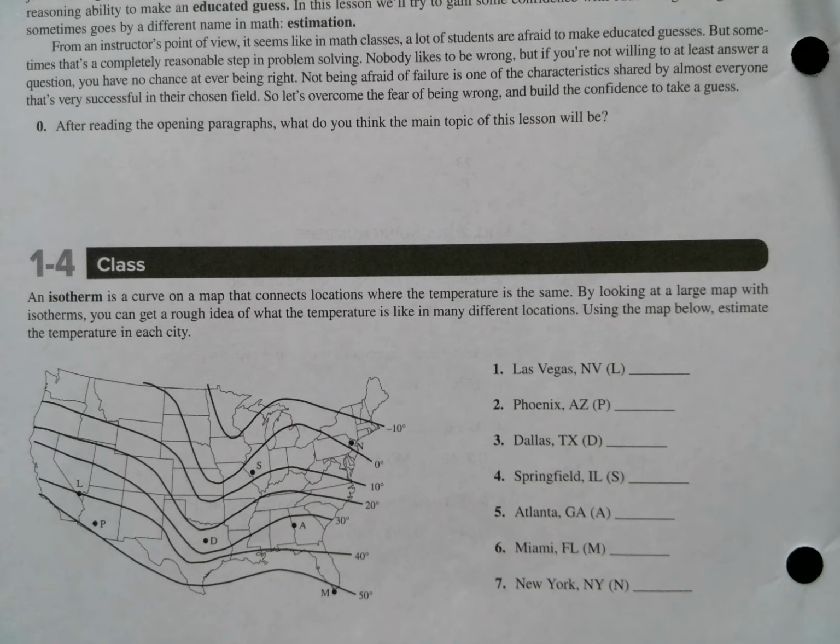At the bottom of page 45, it says an isotherm is a curve on a map that connects locations where the temperature is the same. By looking at a large map with isotherms, you can get a rough idea of what the temperature is like in many different locations. Using a map below, estimate the temperature in each city.